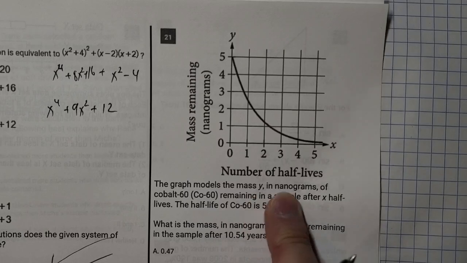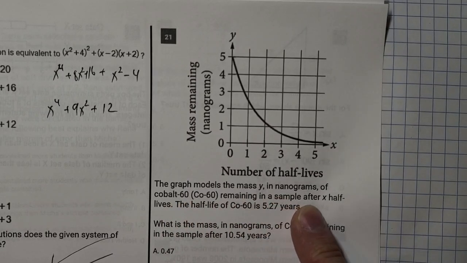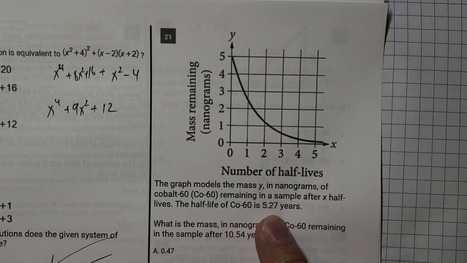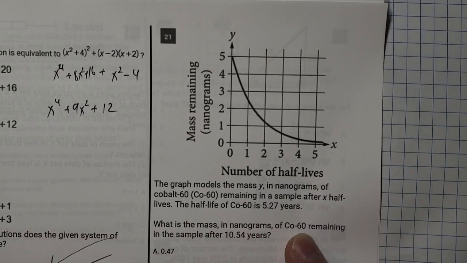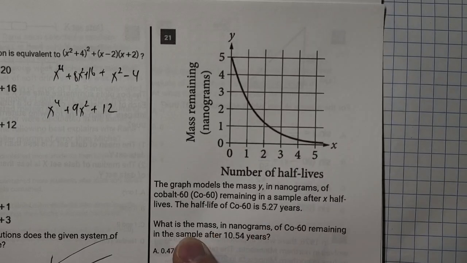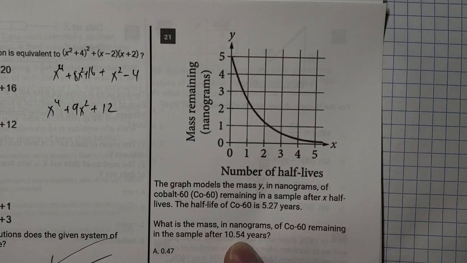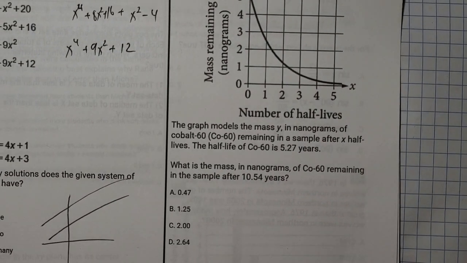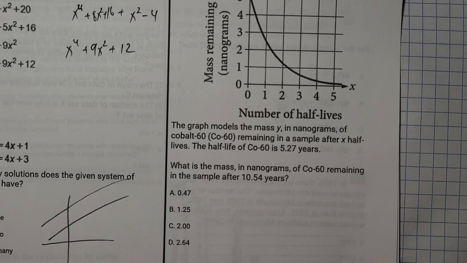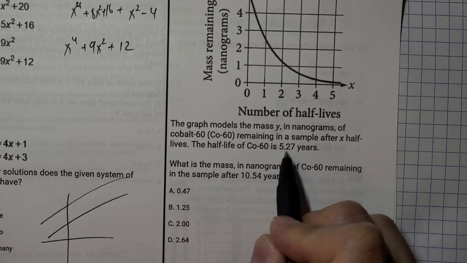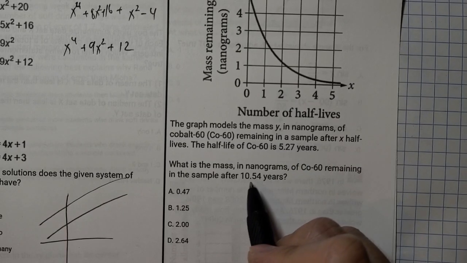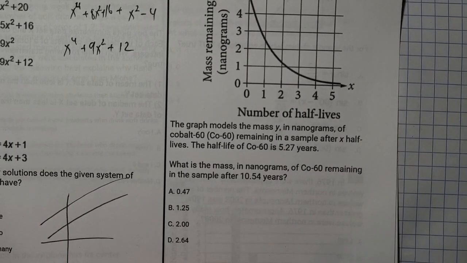Graph models the mass of cobalt-60 remaining after x half-lives. Yep, this looks familiar. Half-life should be exponential. Half-life is 5.27 years. What is the mass of cobalt-60 remaining in the sample after 10.54 years? So, how do we do this? Well, half-life is 5.27. Isn't this just 2 half-lives? I don't even need to set up an equation or anything like that.